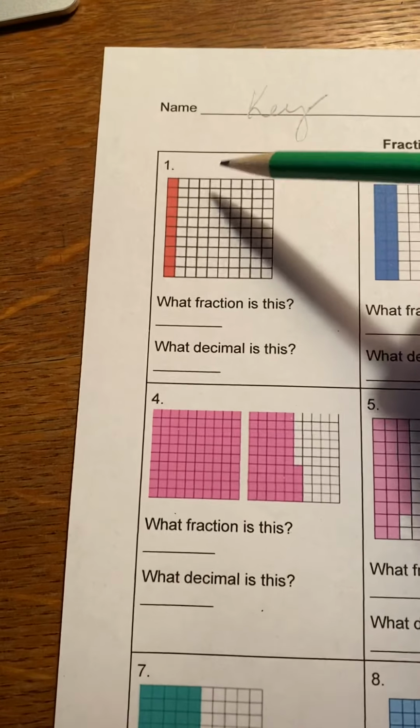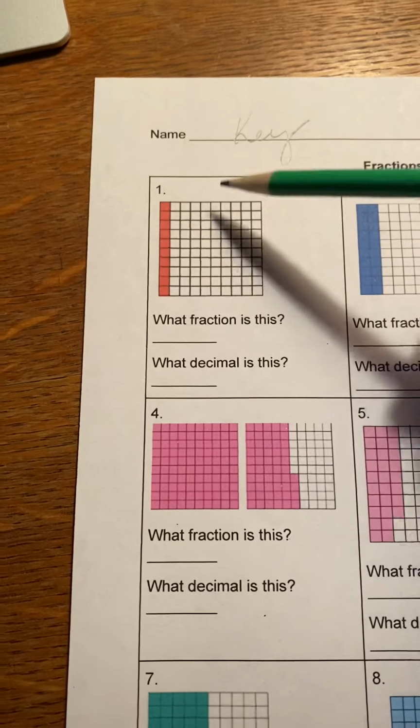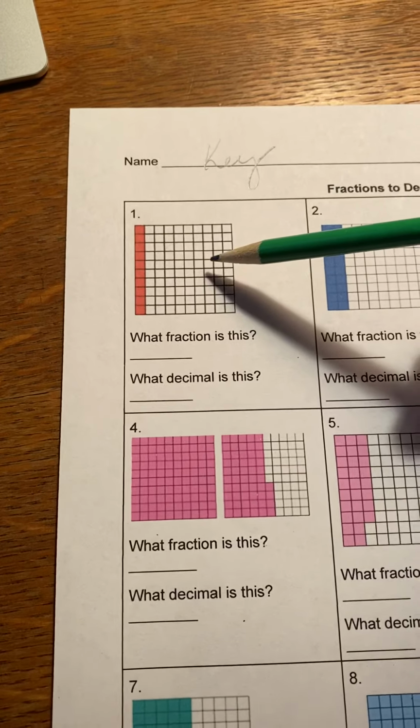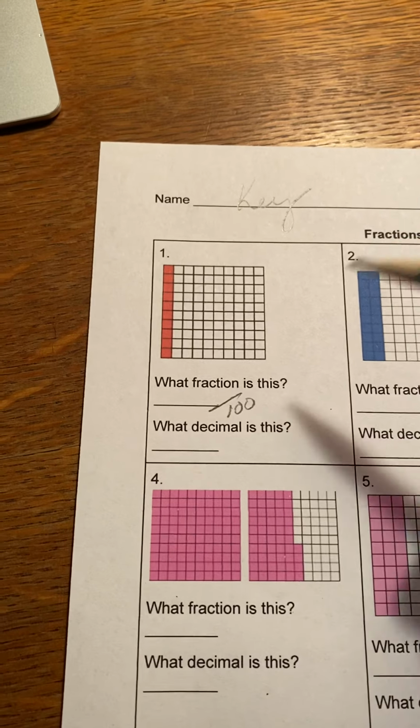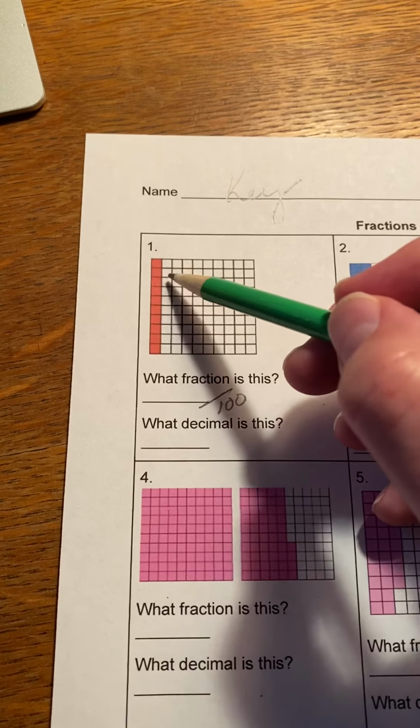Okay. All right, so here's our first set of number blocks. This one's broken into a grid of 100. So I already know from my first question, there's 100 in my denominator because there's 100 of them. How many are shaded in?